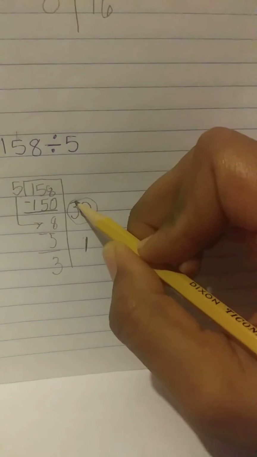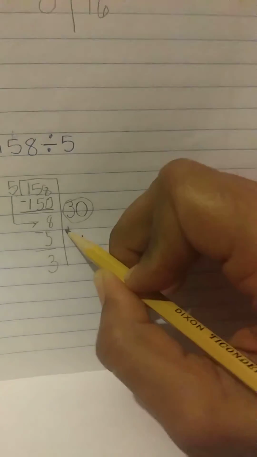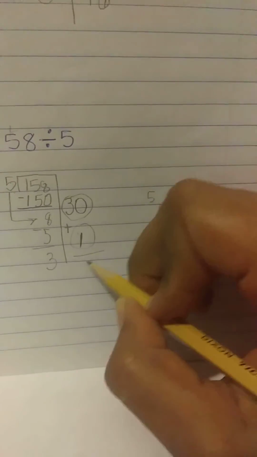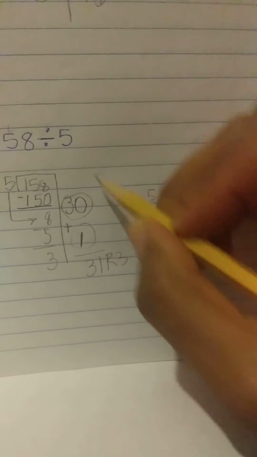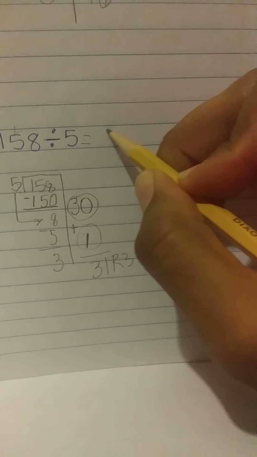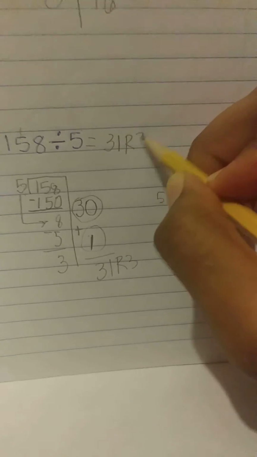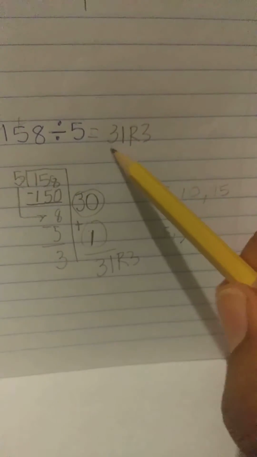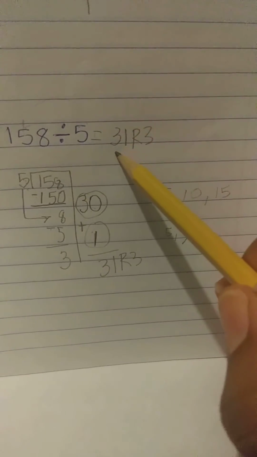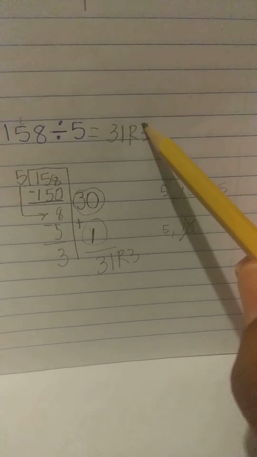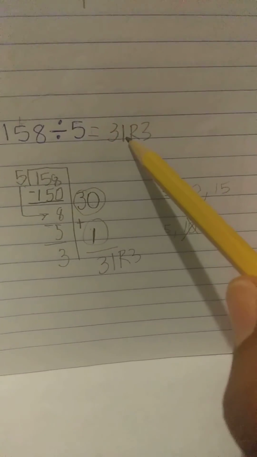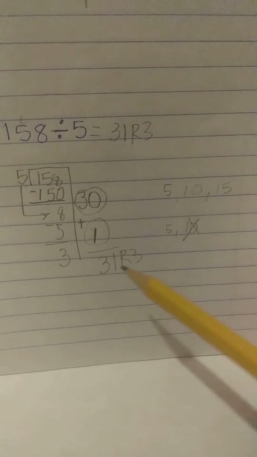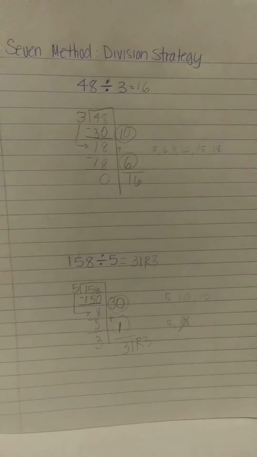So we had 30 groups, plus another 1 group. And that was the total of 31 groups, remainder 3. So our answer is 31, remainder 3. So they'll be able to put 31 kids in each class. Whoa, that's a big class. And they'll have to split up the 3 kids and put those into those classes too. So some of the classes will have 32 students. And that is the division strategy called the 7 method.